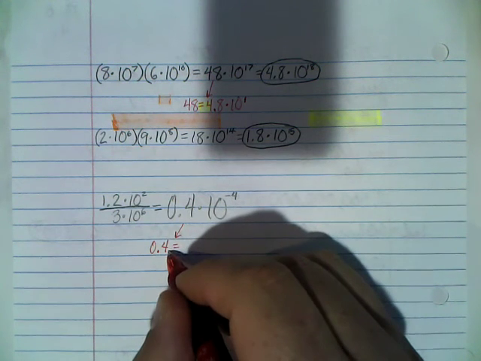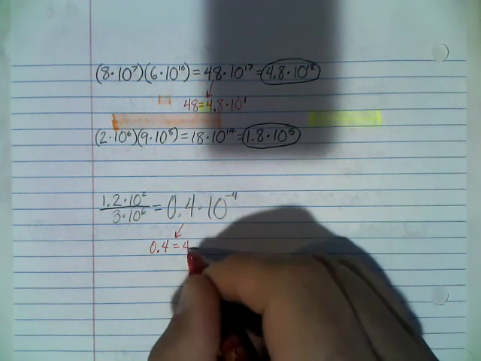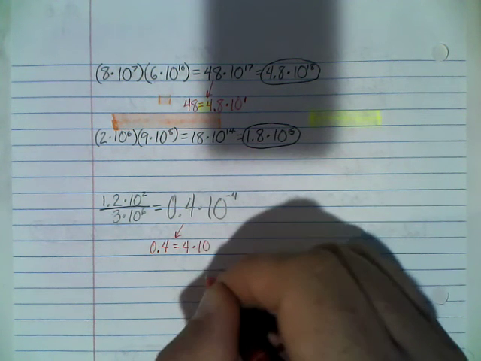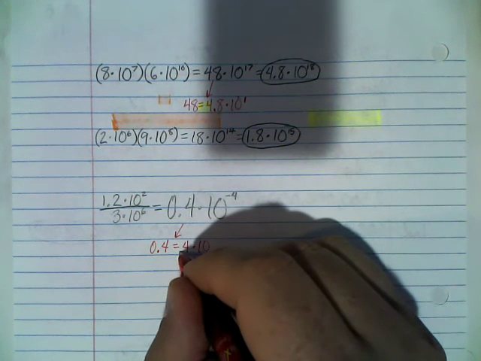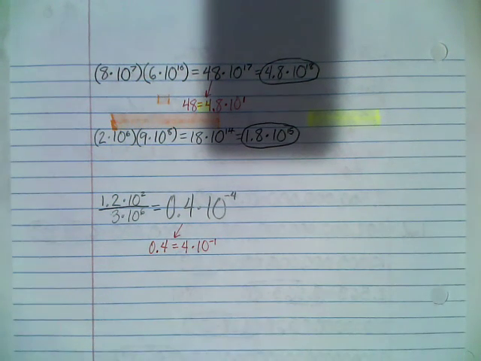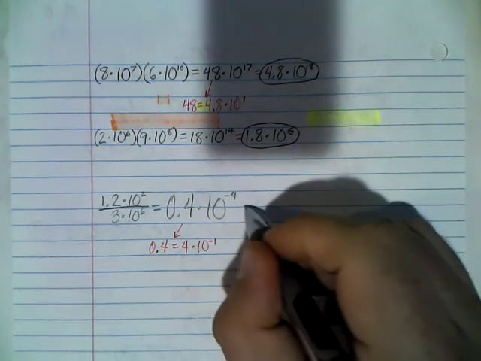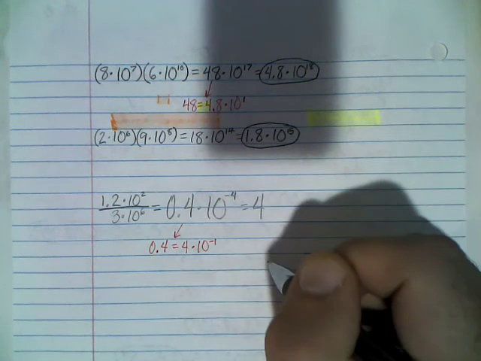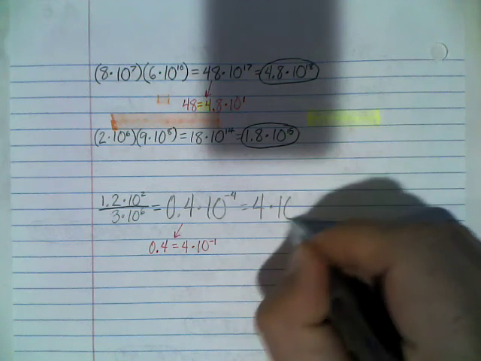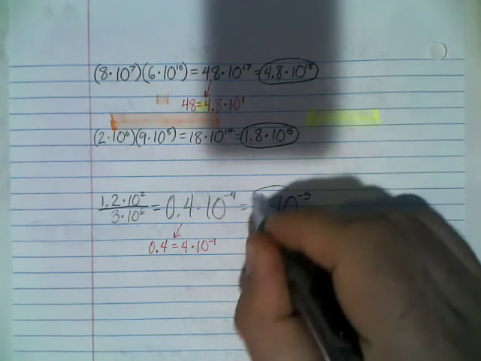So if I were to move that decimal over once, I get a single whole number, but then times 10, well, what power would move that decimal back to the 0.4? A negative first. So when I combine these, I'm going to get a 4 from my coefficient, but then a negative 1 and a negative 4 will make 10 to the negative 5th power.